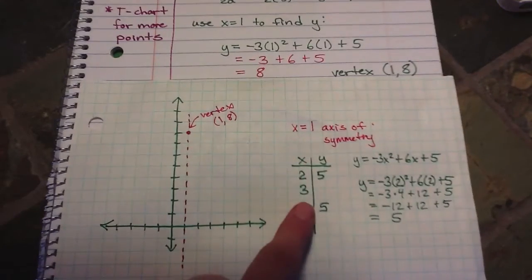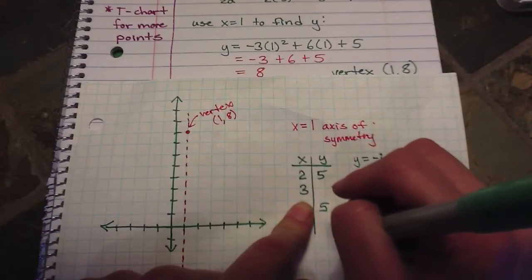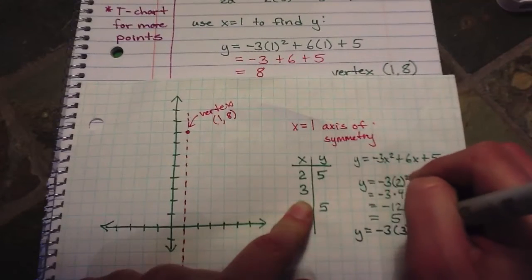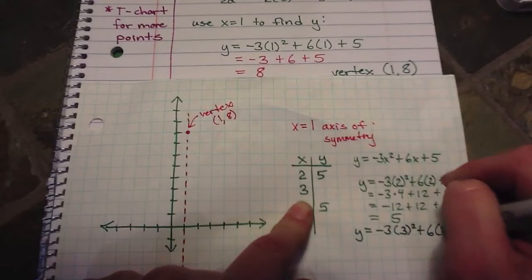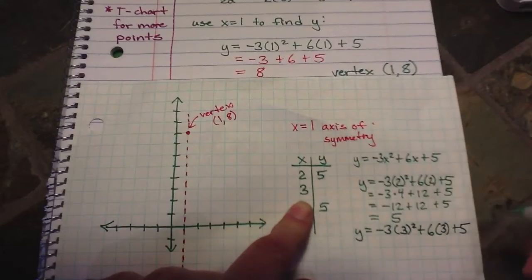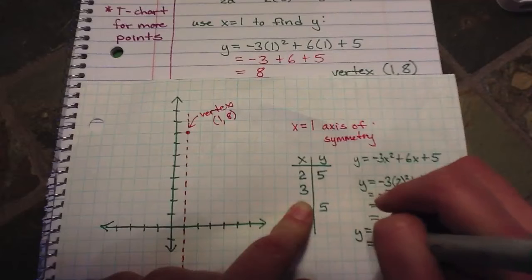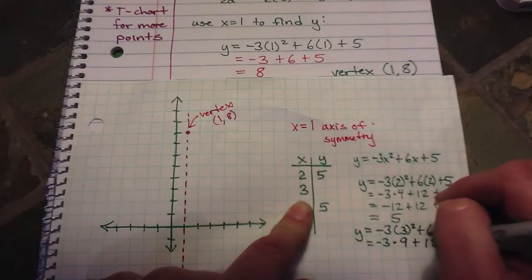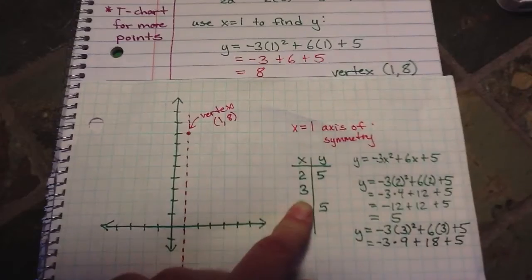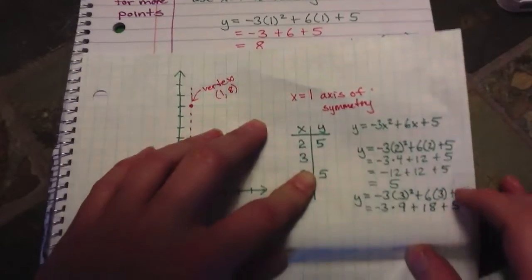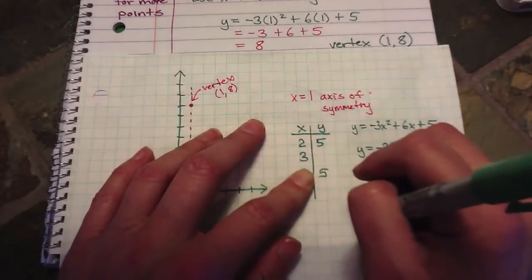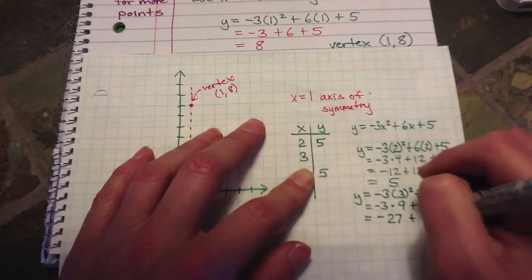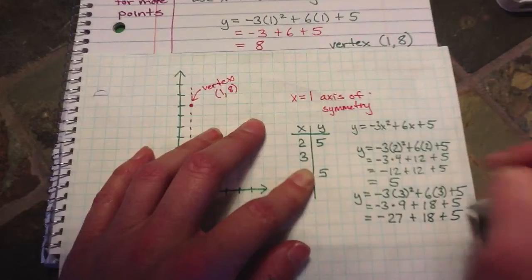Now we're going to plug in 3. So y equals -3 times 3 squared plus 6 times 3 plus 5. And we get -3 times 9 plus 18 plus 5. And then you end up with -27 plus 18 plus 5.